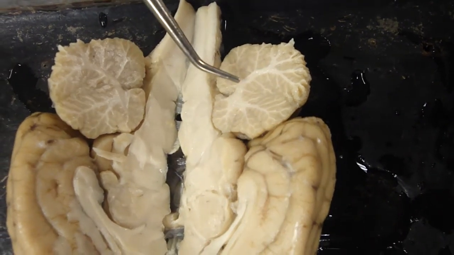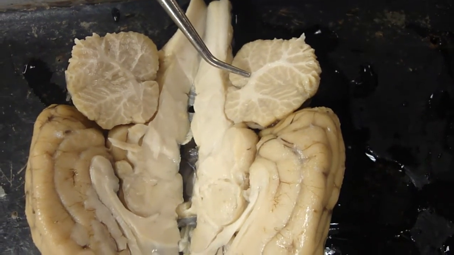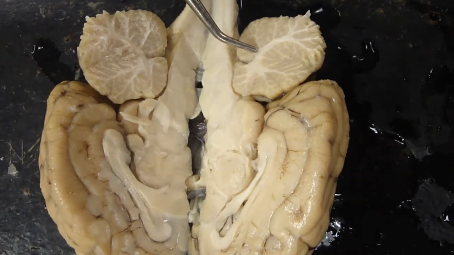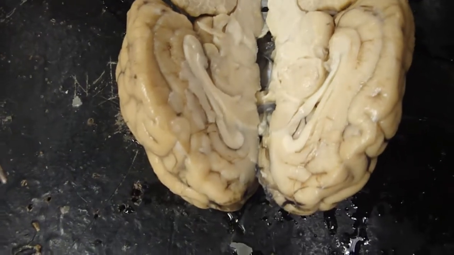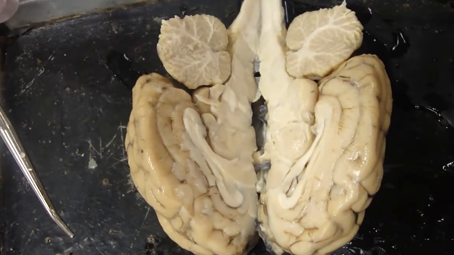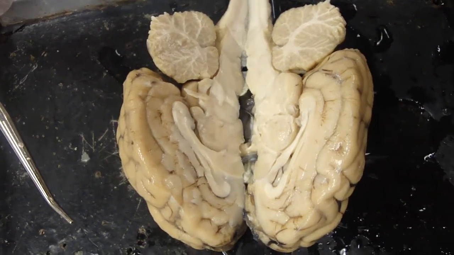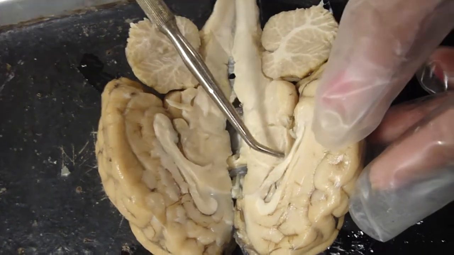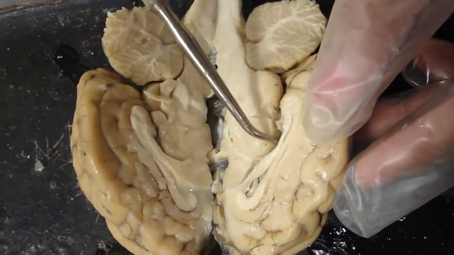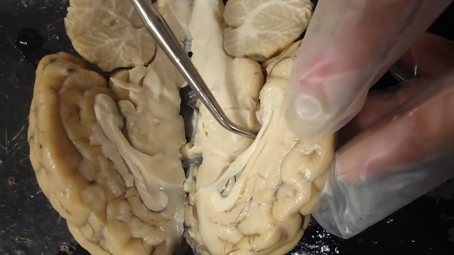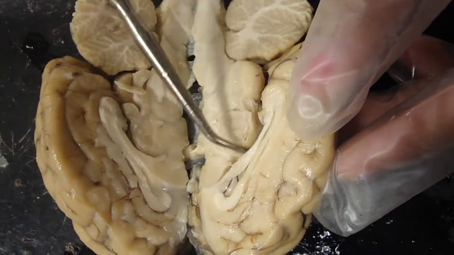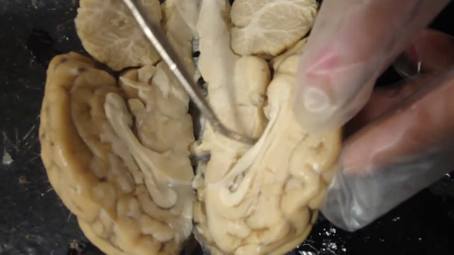If we look more up into the regions of the cerebrum here, I'm actually going to switch halves on us. This one might show better what I want to look at. There are cavities in the cerebrum, in the brain. One of the cavities would be right here in this half. As I open up this opening, this is called the lateral ventricle. There are two lateral ventricles, so there's one in this hemisphere of the cerebrum. There's also one in the other hemisphere.